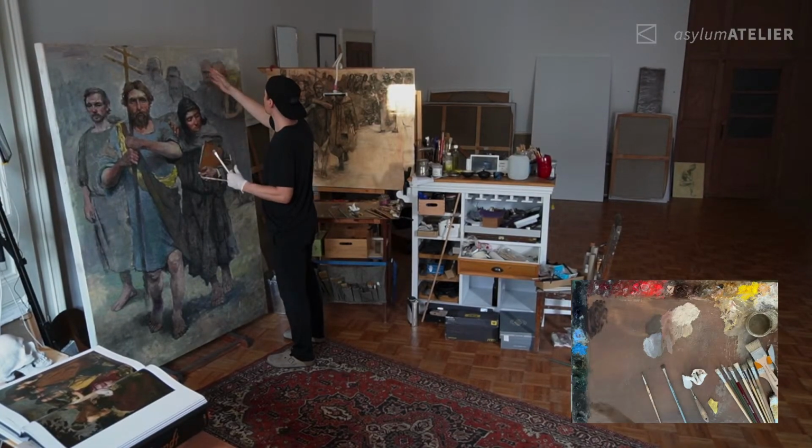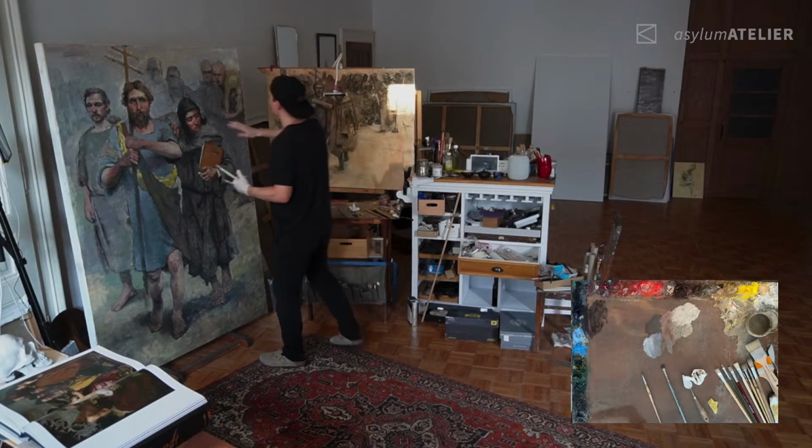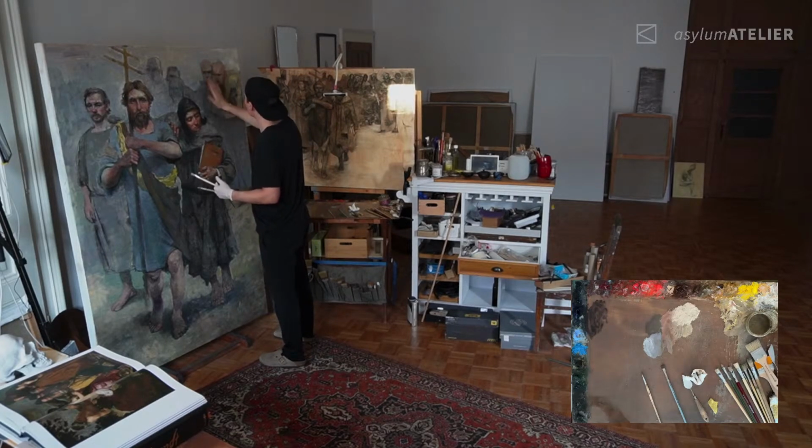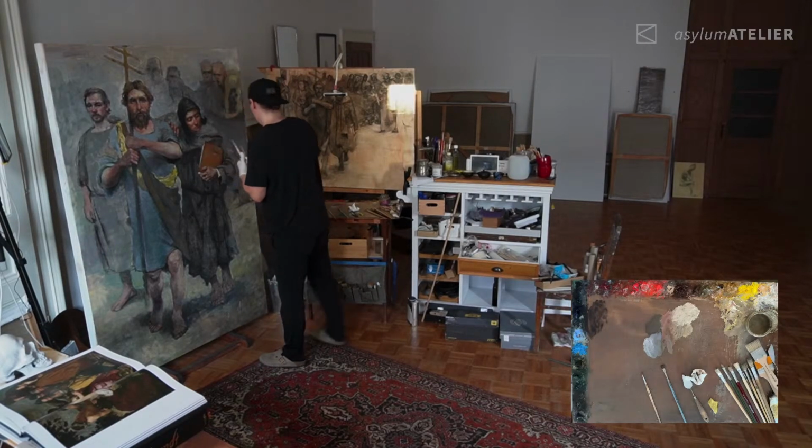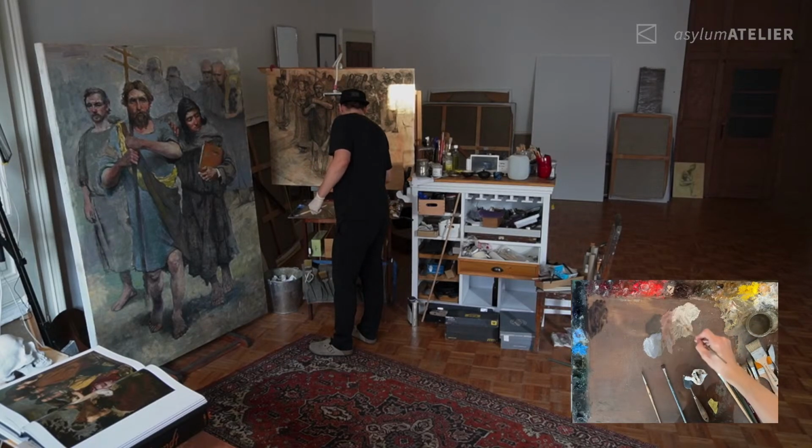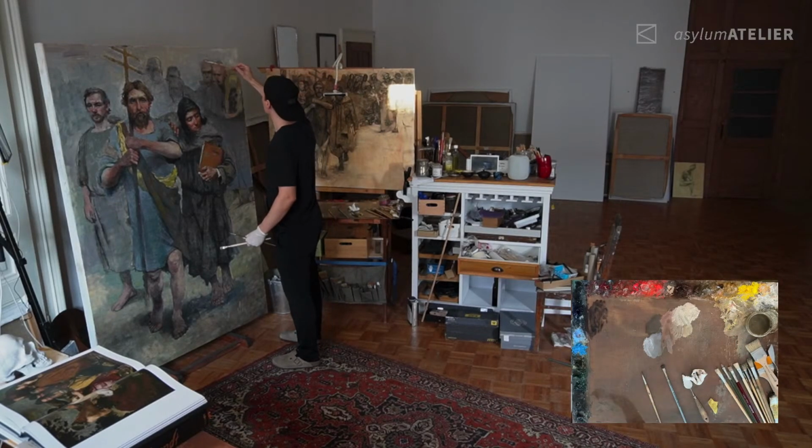So I'm trying to soften it, almost blend it with the background, but not with blending and blending and blending. I can make it even lighter maybe. I'm trying to create temperature variations and chroma variations.